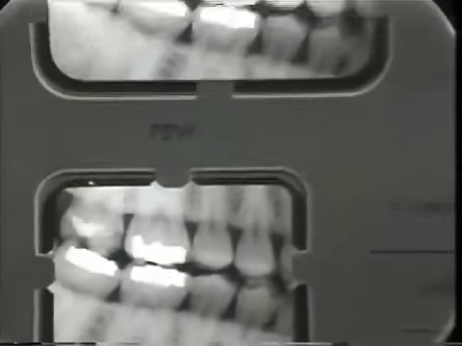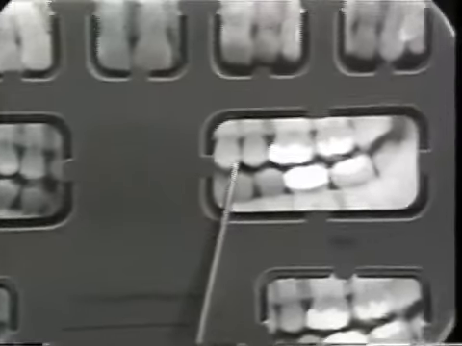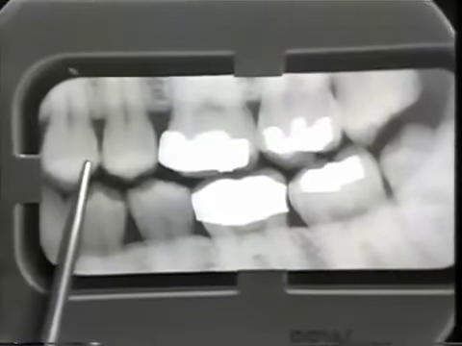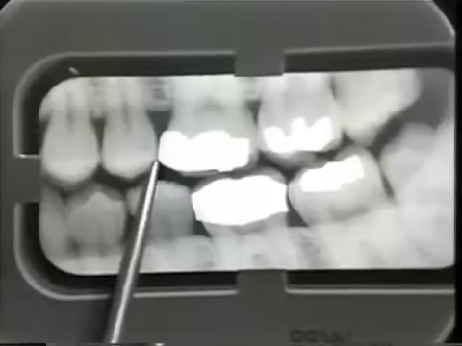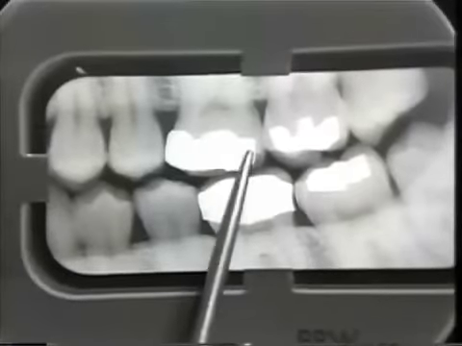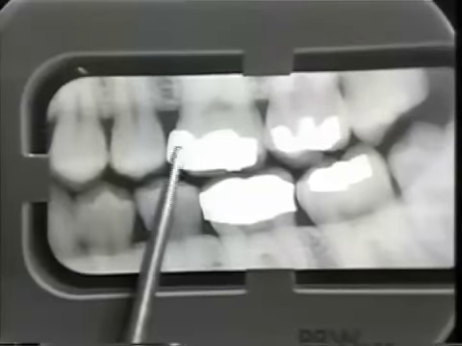If we continue here, tooth number 12, 2, has a small carious lesion, again incipient, and one we will observe. 13-2 is the same. Here on number 14, we have a good restoration, a little heavy on the contour at the cervical.